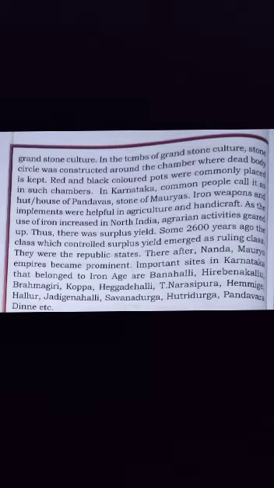As the use of iron increased in North India, agrarian activities geared up. Agrarian, what do you mean by agrarian activity? It is nothing but the activity related to agriculture. Geared up means it was increased. It was increasing day by day. Thus, there was surplus yield, and surplus yield means more profit. Some 2600 years ago, the class which controlled surplus yield emerged as the ruling class.